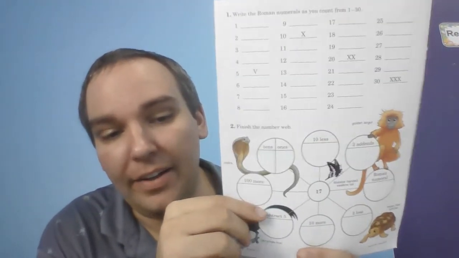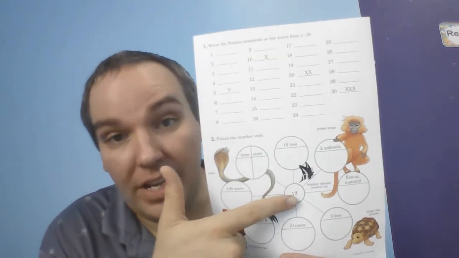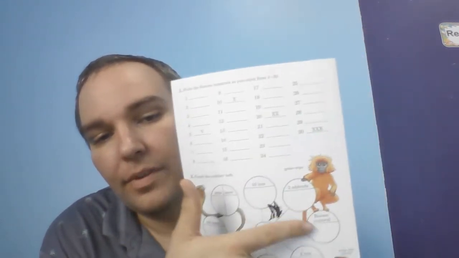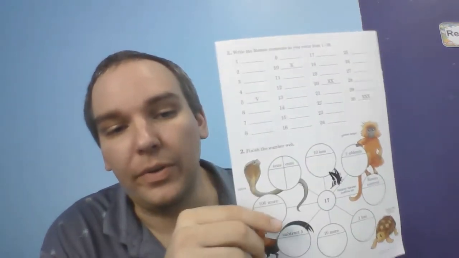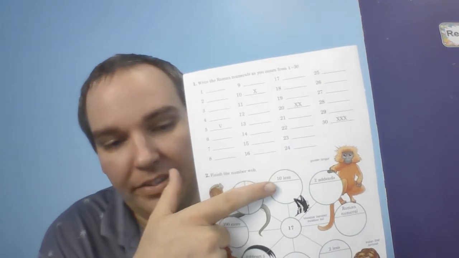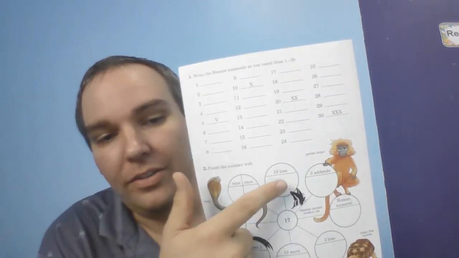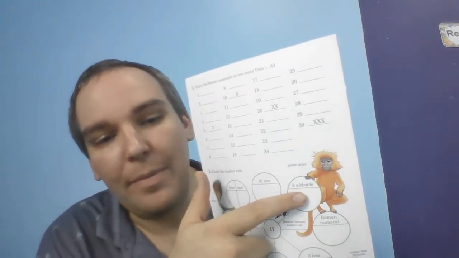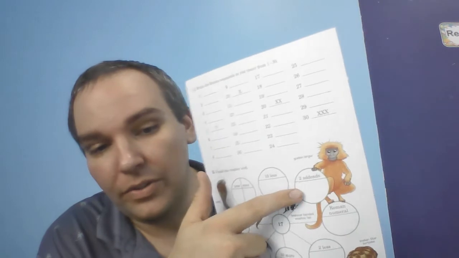Okay, so we're going to go through all of this together so you know how to figure it out. So our number is 17, and we're going to change that number as we go around these circles. So the first one here, 17, 10 less, which means menos 10. So, okay. 17, 2 add-ins, that means más 2. 17 más 2 is what?